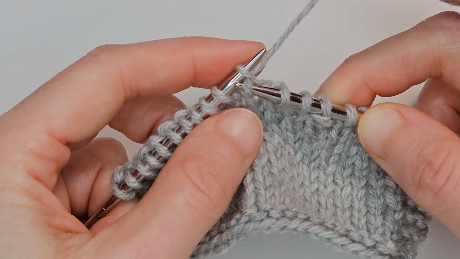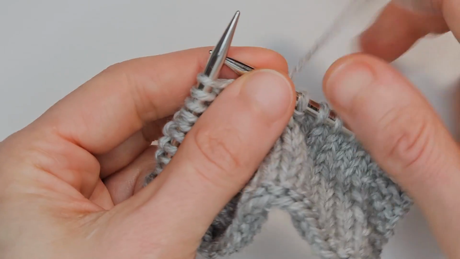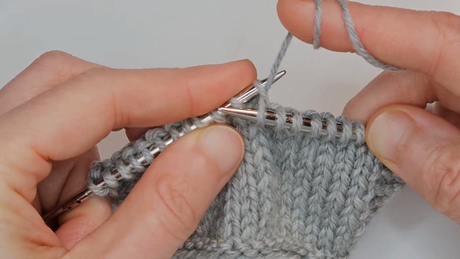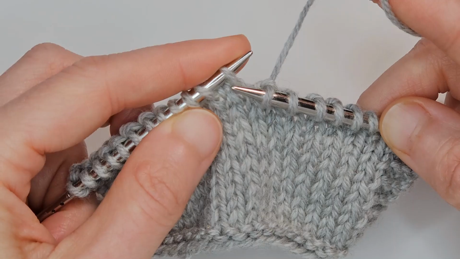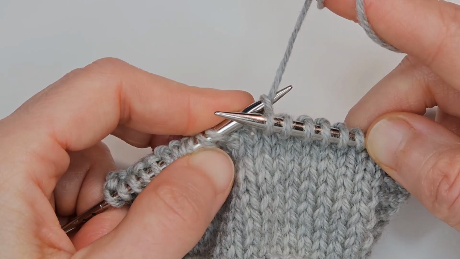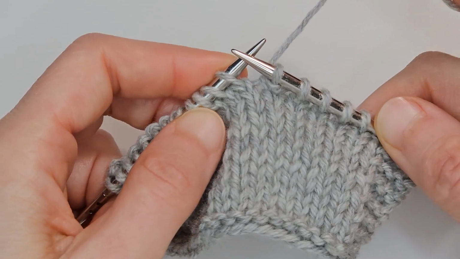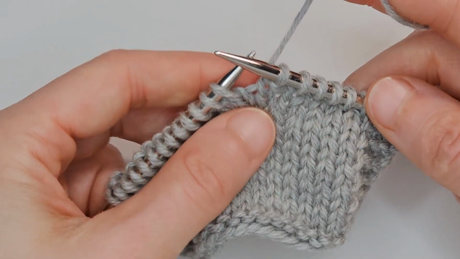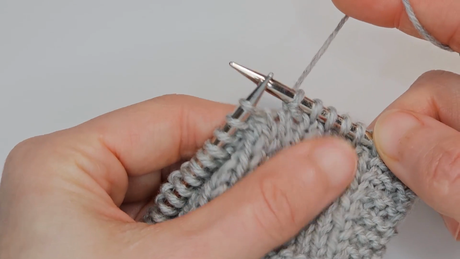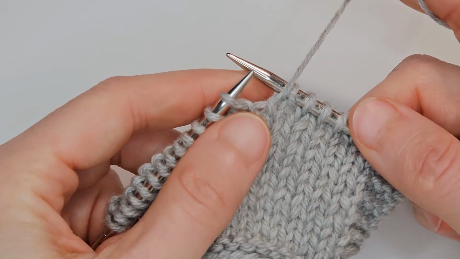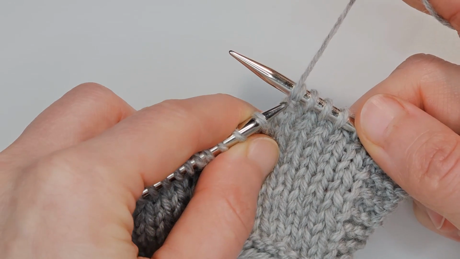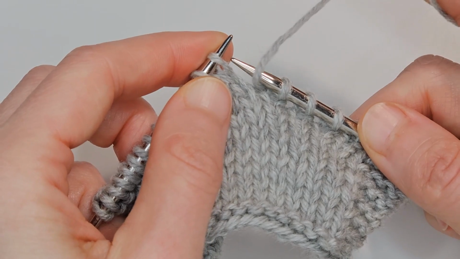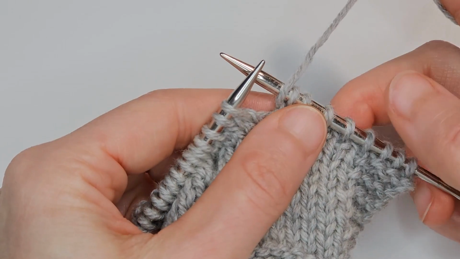Through the left side of that stitch, tug out the yarn. All the way to the mistake. The mistake was a purl stitch, so now I'm bringing the yarn back to the front, inserting it into the left leg of that stitch, transferring it off and tugging out the yarn.